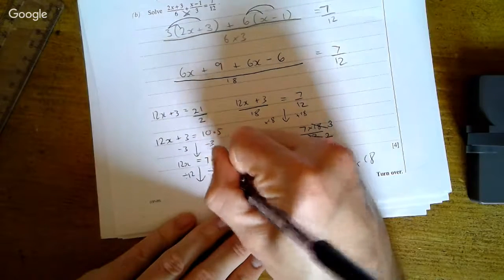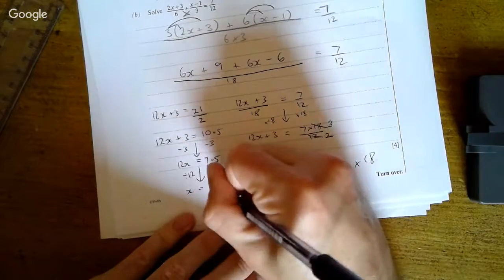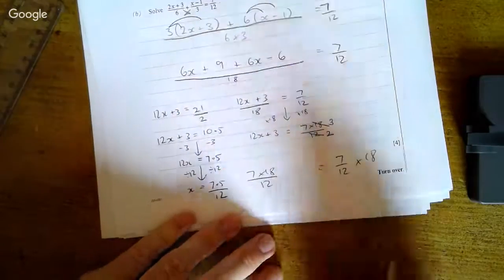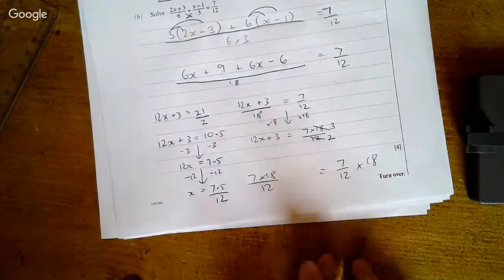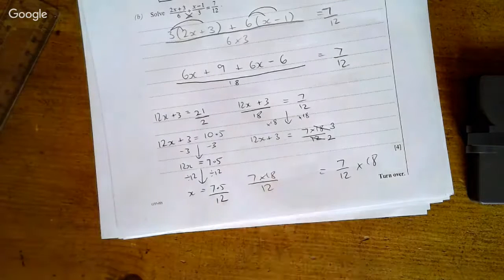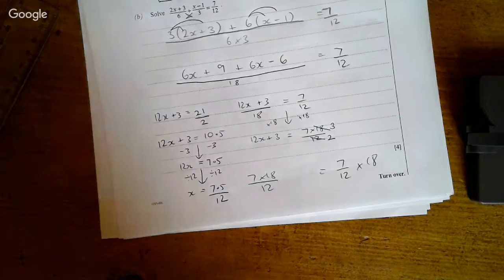I'm going to leave my final answer as this in a second. X equals 7.5 over 12. There should actually be nothing wrong with leaving your answer as that. It's a weird answer though. I'm just going to double check I've done all my steps correctly in a second. Just because it is so weird, you assume you may have done something wrong.